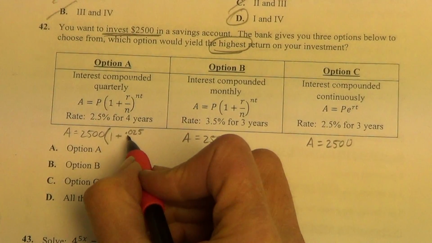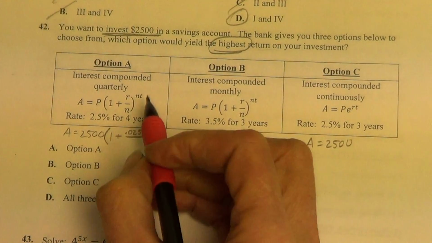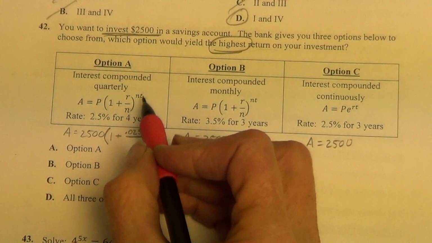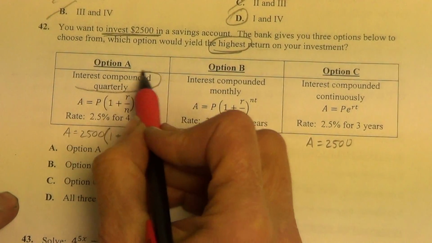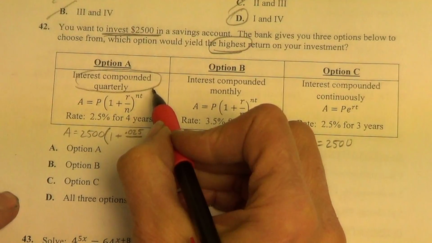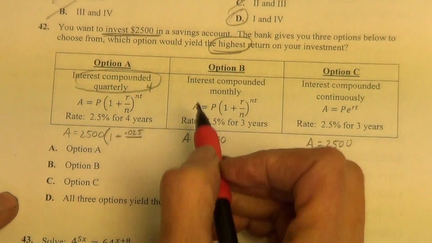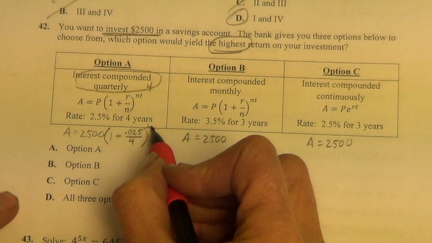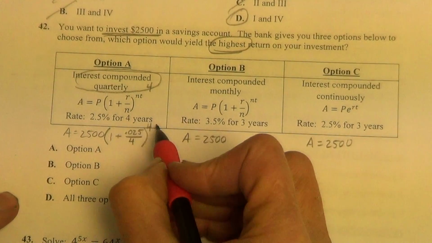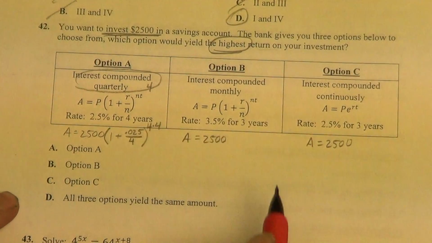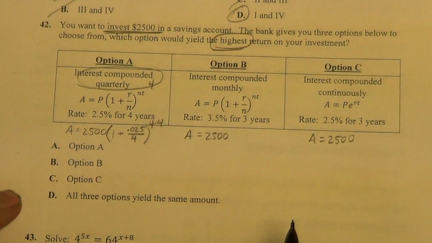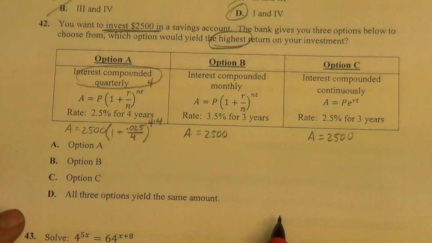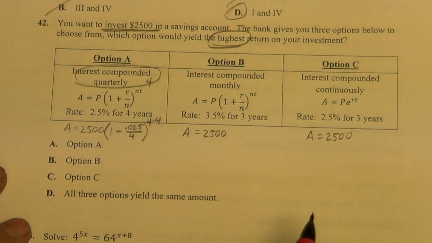The n is the number of times that it is compounded. Up here, it says compounded quarterly, so that's 4 times a year. So you go 4 there, and then here again the n is 4, and then how many years? 4. So you'll plug that into a calculator and get your answer. If you don't know how to plug it into a calculator, you better be in the tutoring lab.